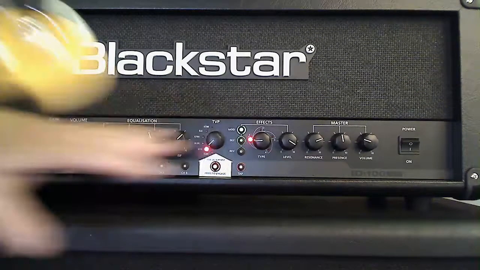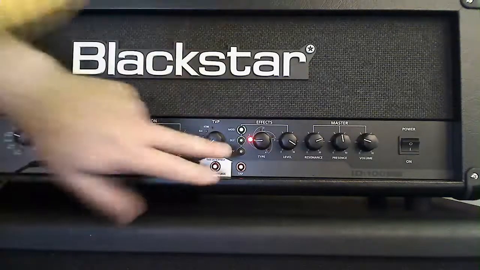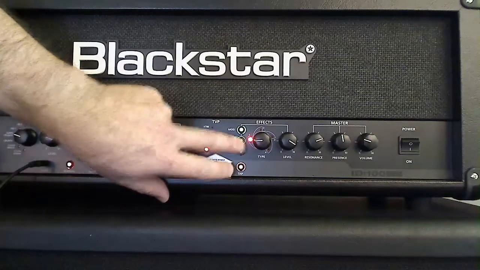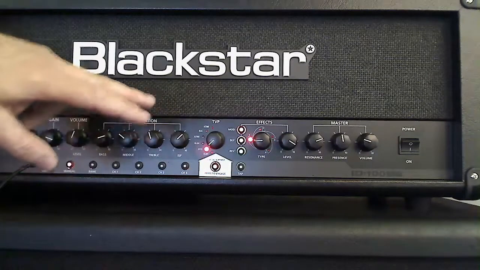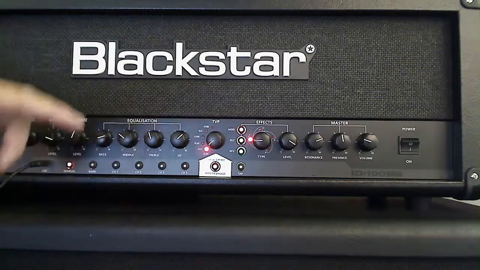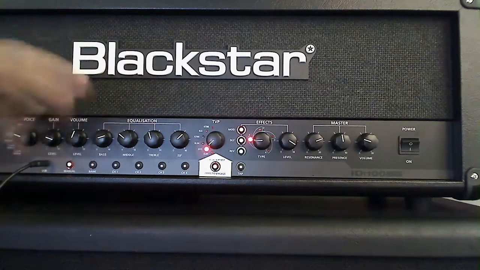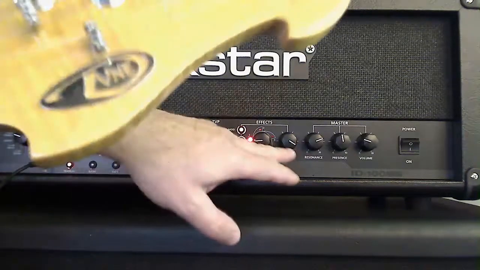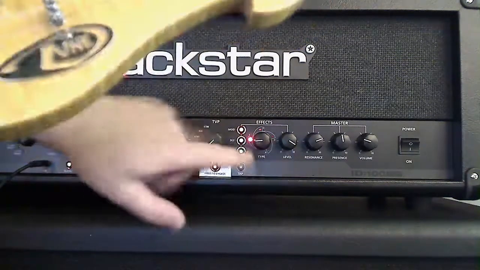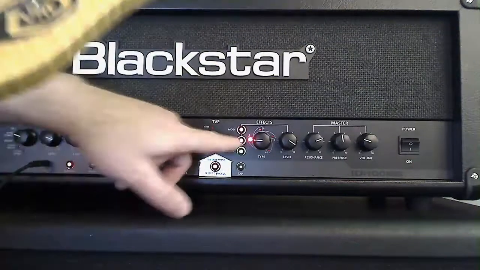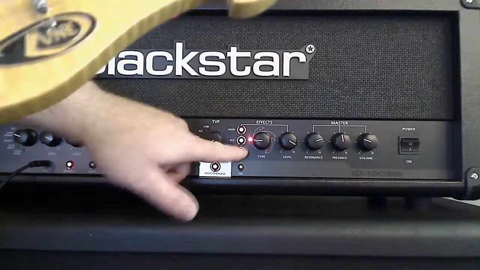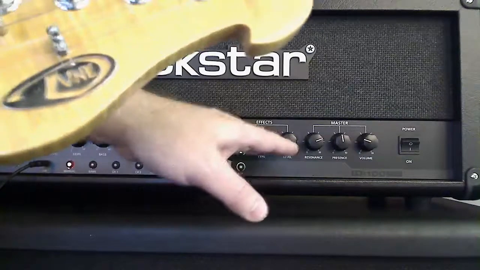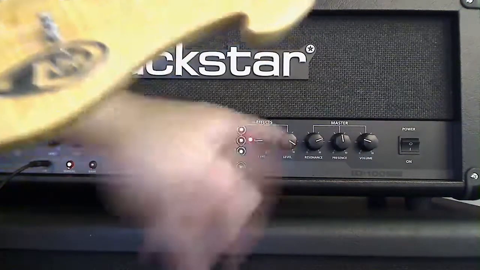All the effects have the same interface. To have more than one effect on at the same time, you just add them in, and you'll notice that two of the buttons are red and one's green. The green one shows the one that's active on the control set that we have here. So with all three on, I can select any of the effects, and that will be the one that becomes accessible through the two controls here.